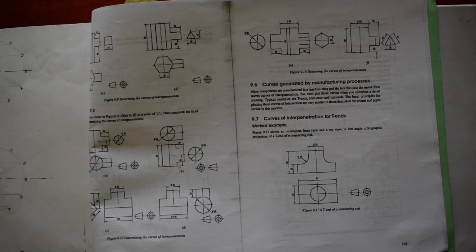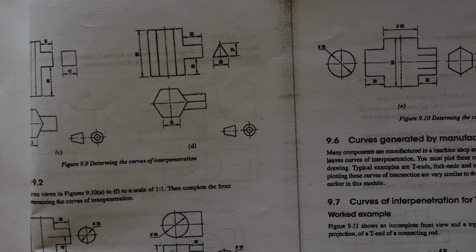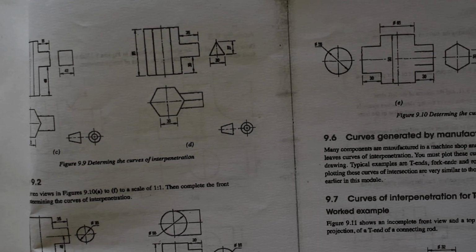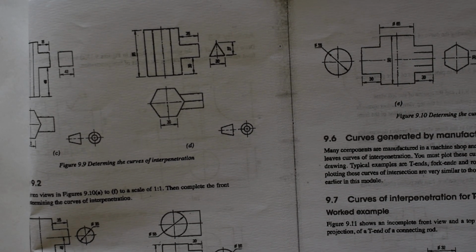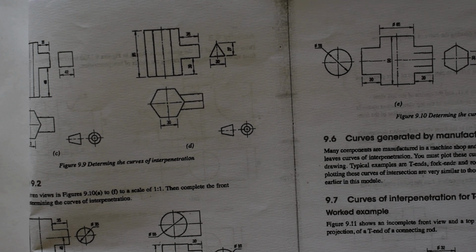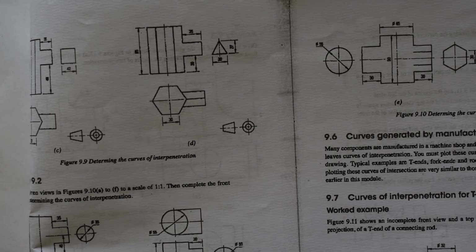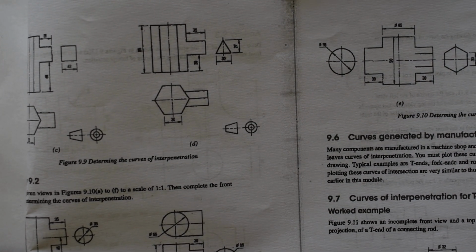Right. After that, I will then come back to draw the auxiliary view, which is the same diameter. Remember from here till here is 56, which means it's the same diameter. So the auxiliary will be the same diameter as that one that you've studied.